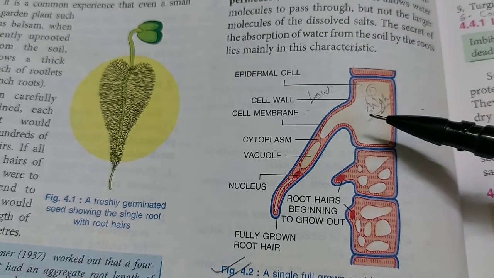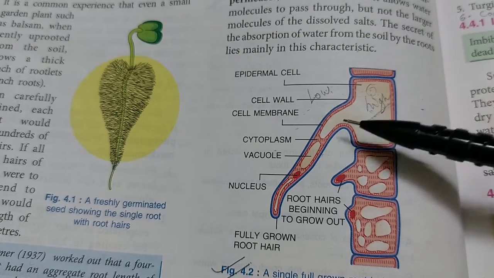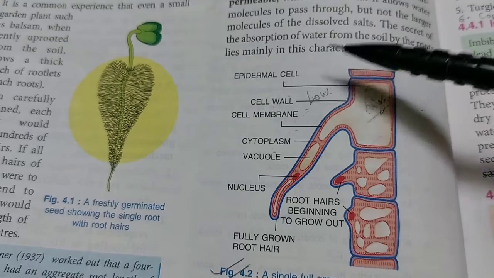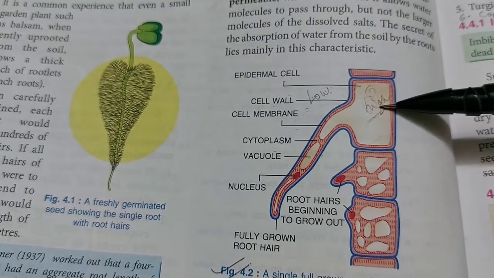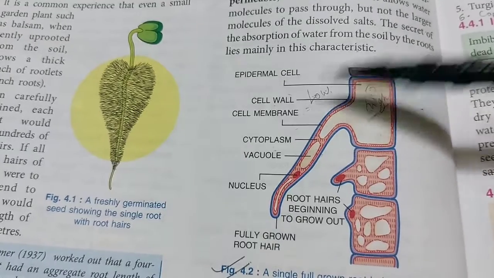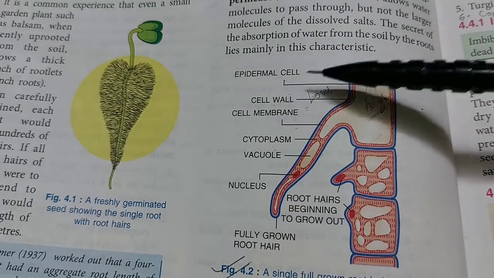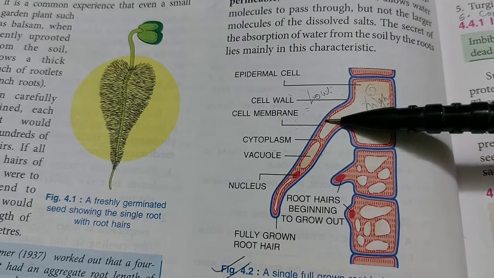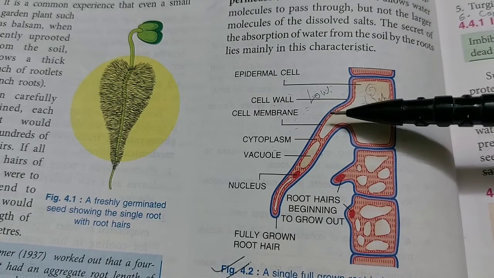So that was your give reason. However, what if the roots want to absorb the salts as well? Now the concentration of salts is low outside and higher inside. And yet it doesn't want to lose the salt or the minerals or the ions. It in fact wants to absorb the mineral ions. Well, the cell membrane is just not semi-permeable.